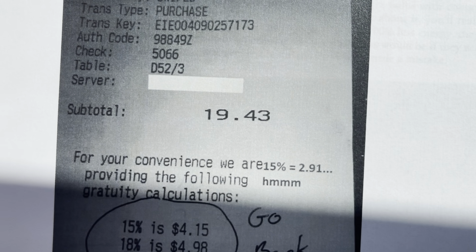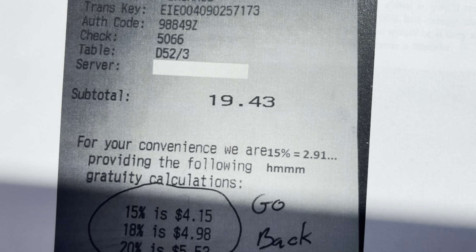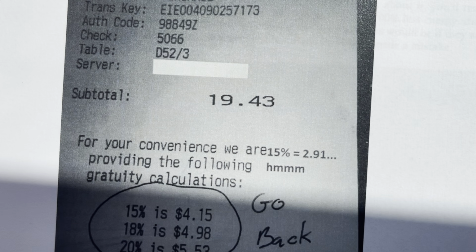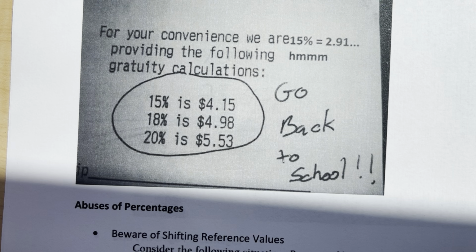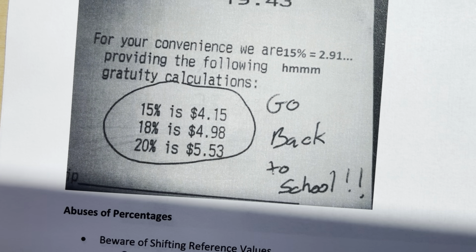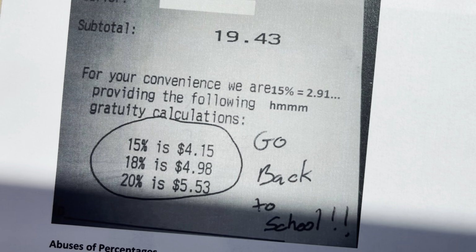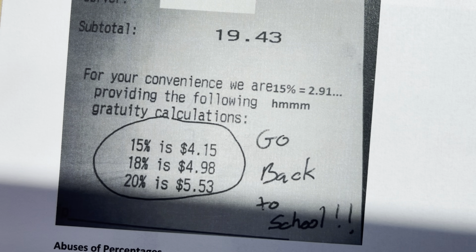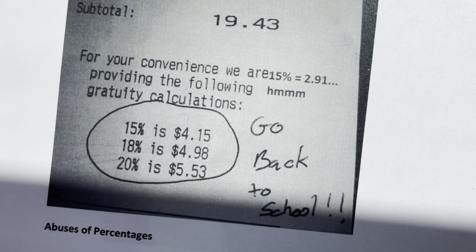So tips are also done by percentages. So this restaurant added a 15% tip for $19.43 and said it is $4.15. 18% was $4.98. 20% was $5.53. That is not exactly the case because 15% is $2.91. So, don't know if they made an arithmetic mistake, or if they were hoping that people didn't know math and trying to get a little more tip out of them than they deserved.